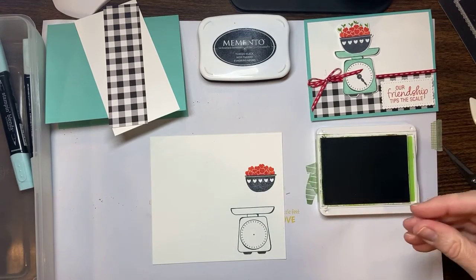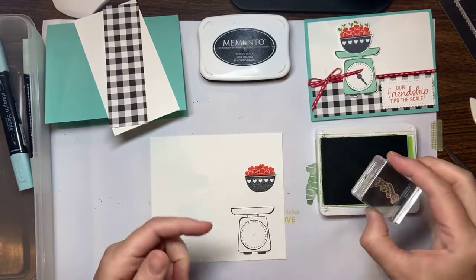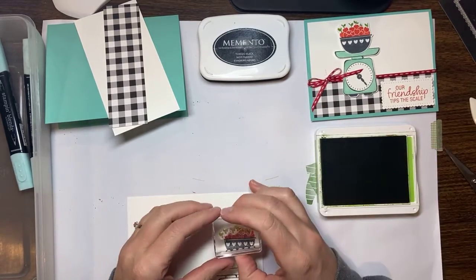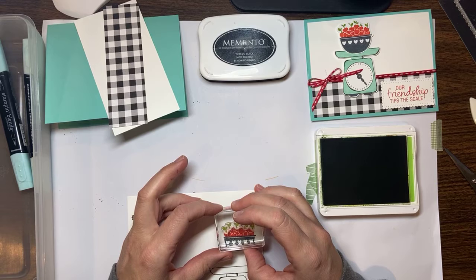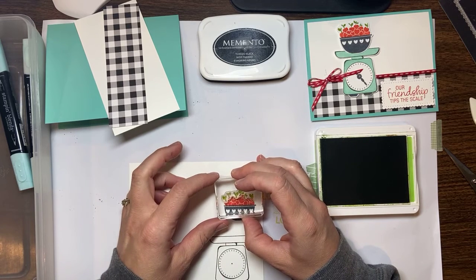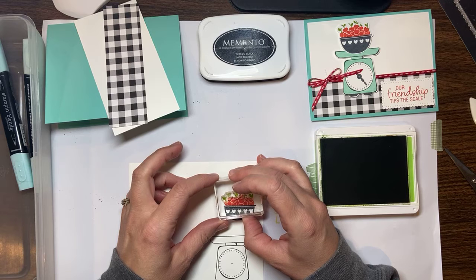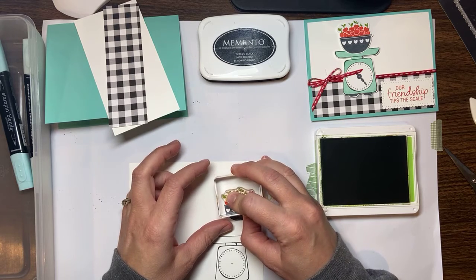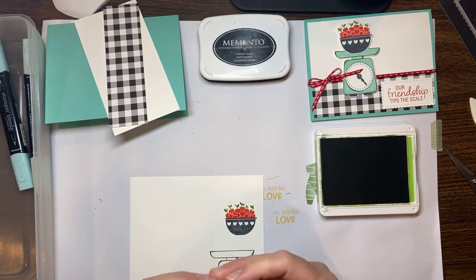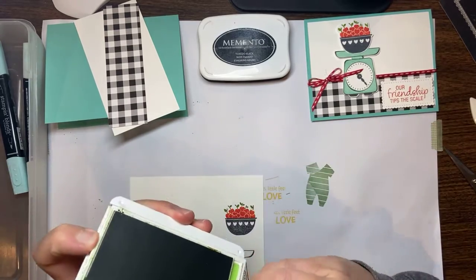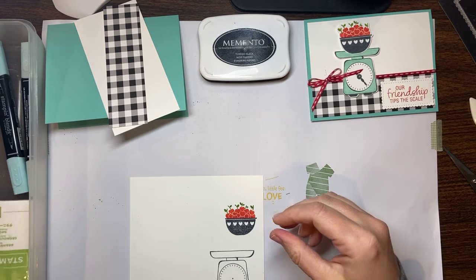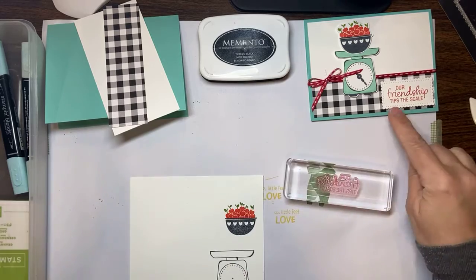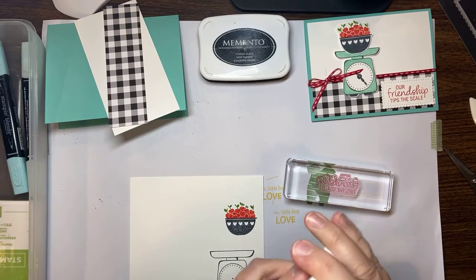For Granny Apple Green, I'm going to use the tiny little leaves and stems. So this one's kind of interesting because it's a little weird on your eyes because there are so many cherries but not as many stems. So what I like to do is on the left side, I line up the left one first and set the stamp down, and then I can pivot the rest of the stamp to be in the right place. And then I push down firmly. So hopefully it lines up that way. Okay. And then we also are going to stamp our Friendship Tips the Scale sentiment here.